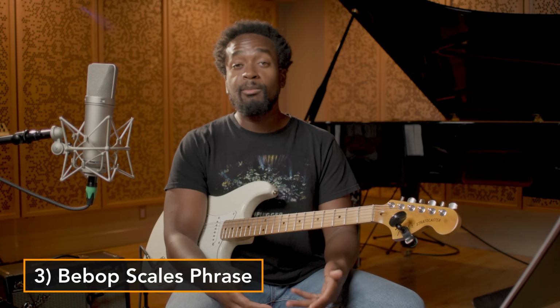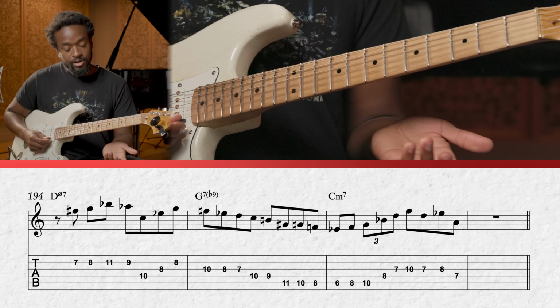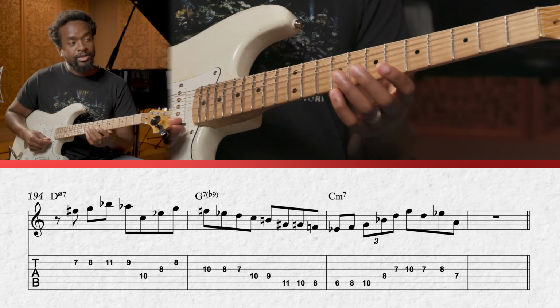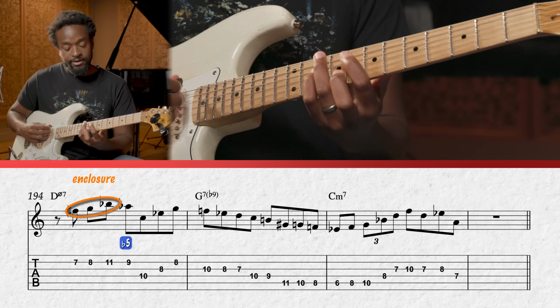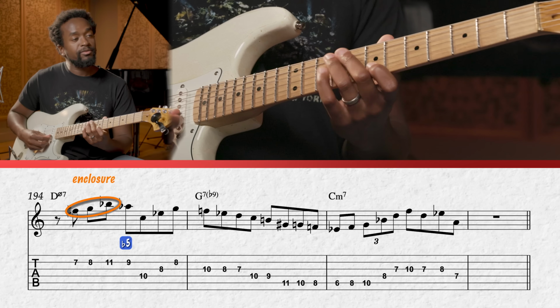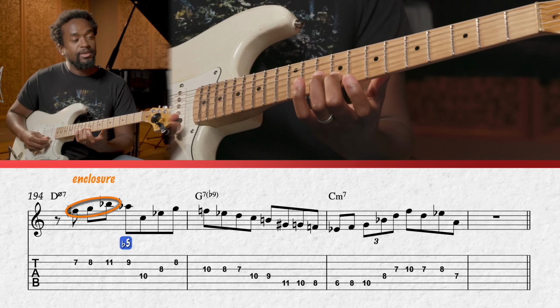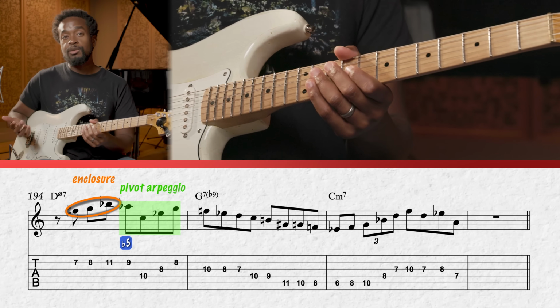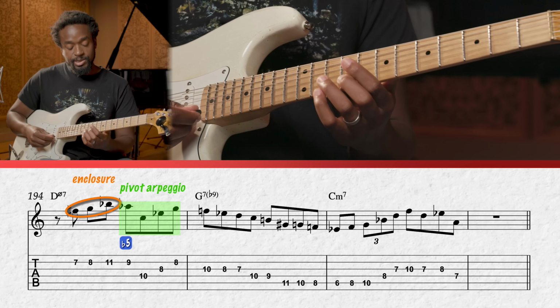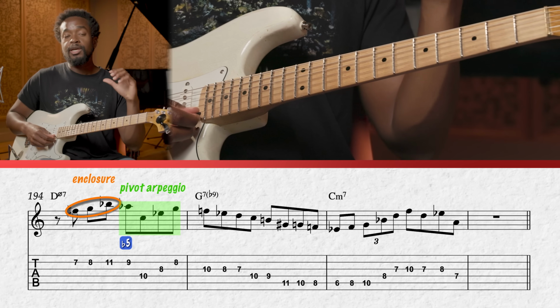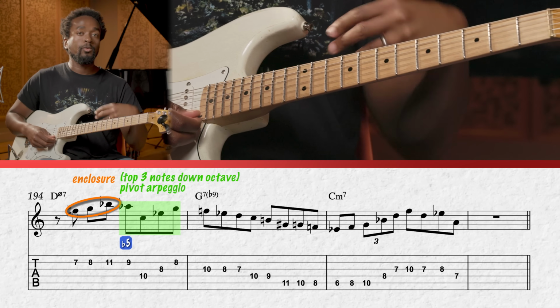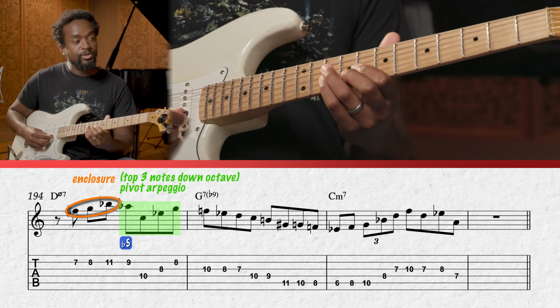So our next bebop style line is going to happen over a minor 2-5-1. This one's going to start off with a decorated enclosure into the flat 5 of D minor 7, flat 5, right? Then we have a pivot arpeggio, which I mentioned in the previous line, but this is basically just taking an arpeggio and dropping the top 3 notes down 1 octave, which is really common in bebop.